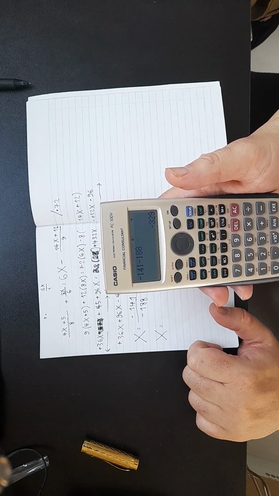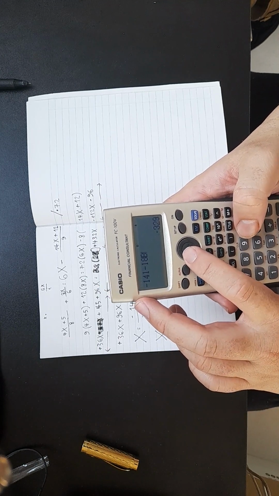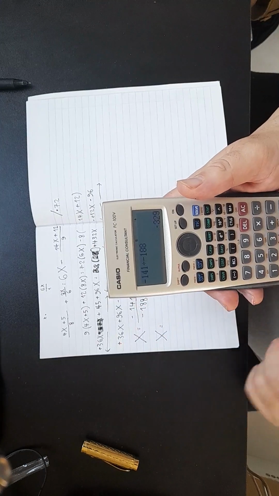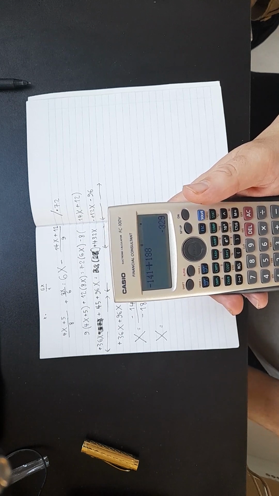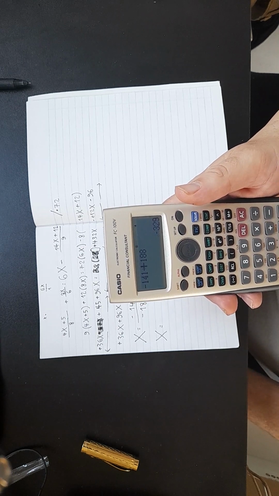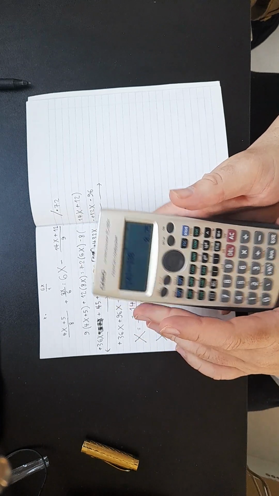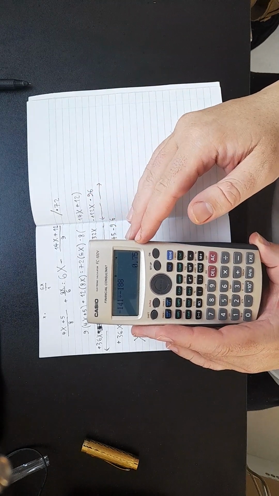I'm sorry, I forgot to divide. That's it. Negative 141 divided by negative 188 will be equal to 0.75.